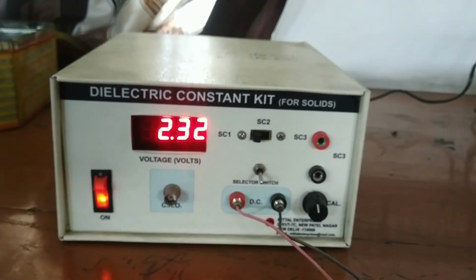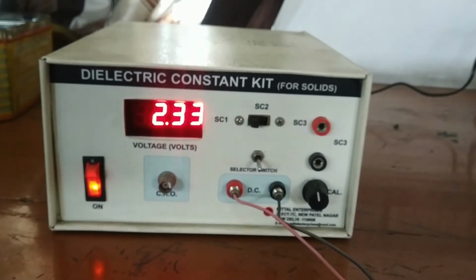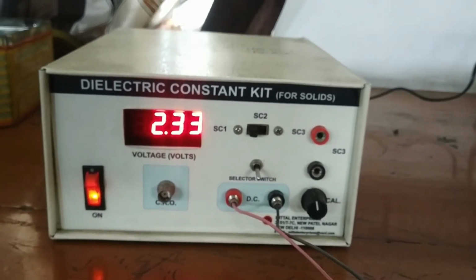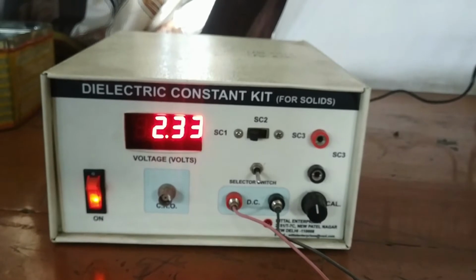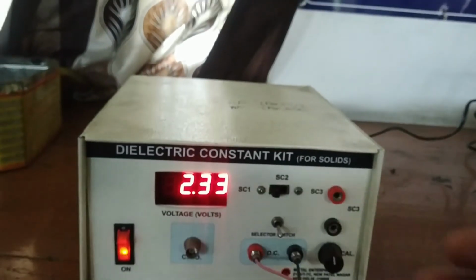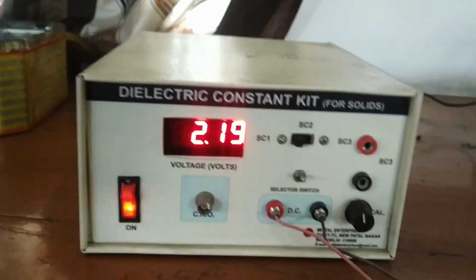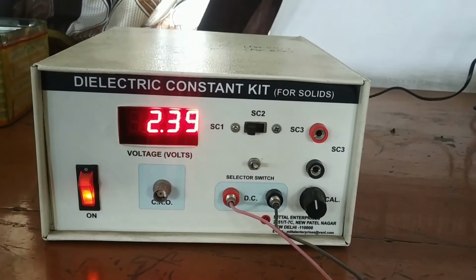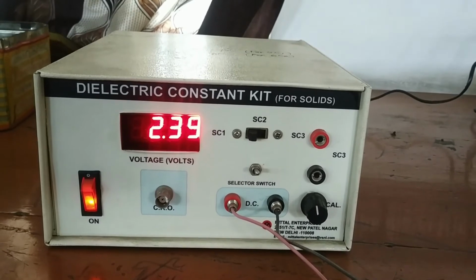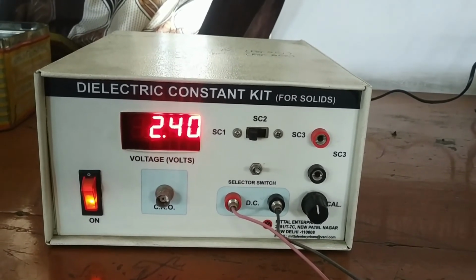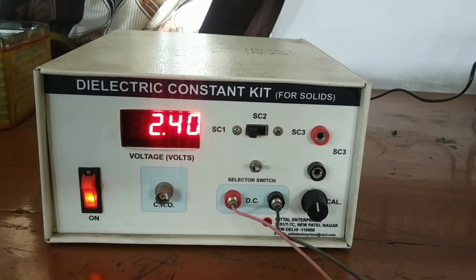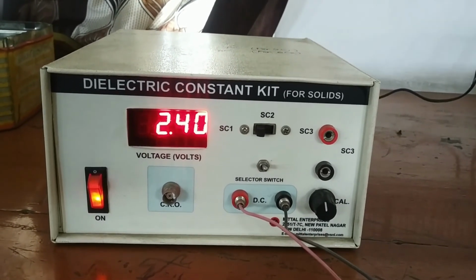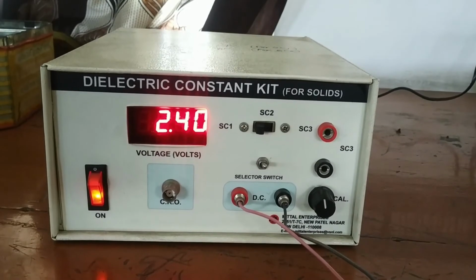Okay, now you can see here the value of Vd is 2.32 volt. Okay, let me switch it on upward. Yes, this is Vs. It is 2.40 volt now. So now we have taken three sets of reading of Vs as well as Vd.